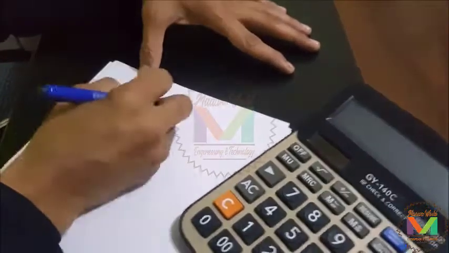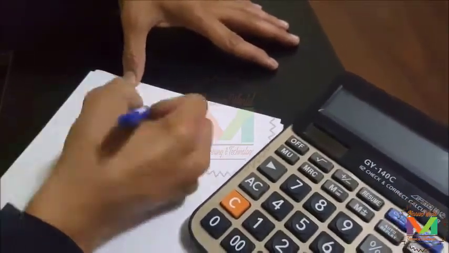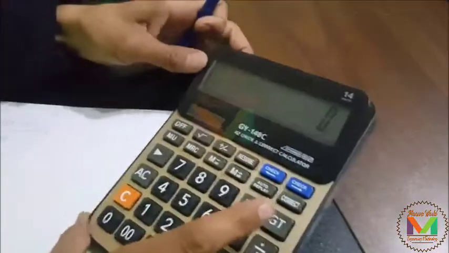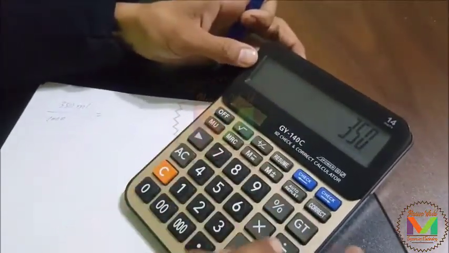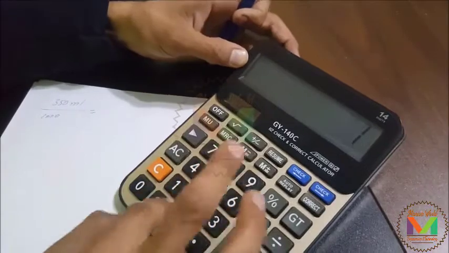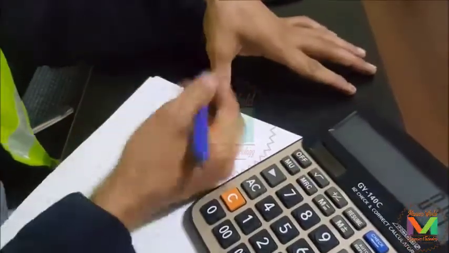350 milliliters divided by 1000 is equal to 0.35 liters.